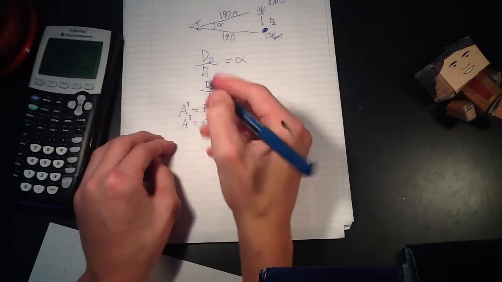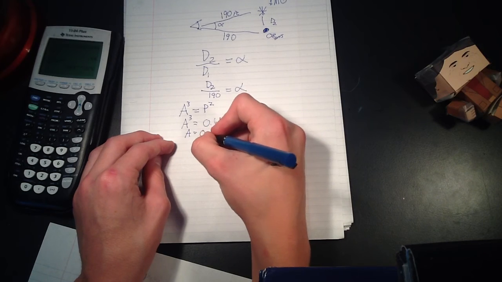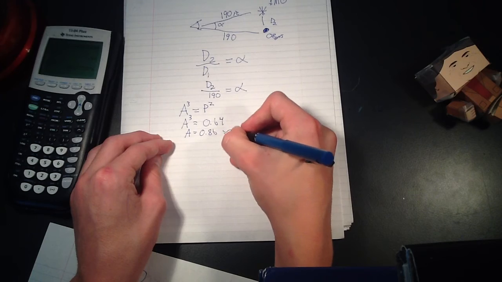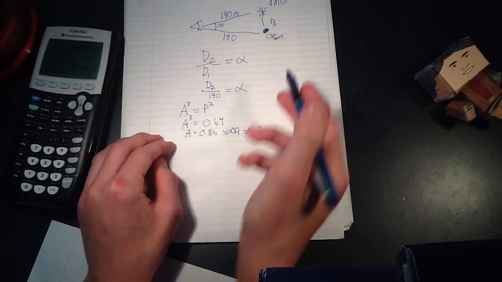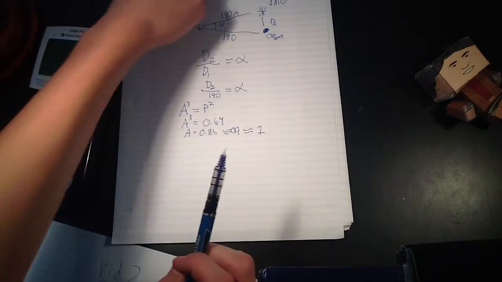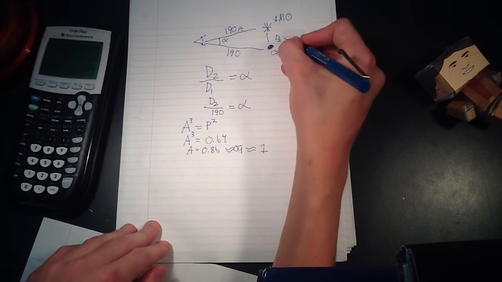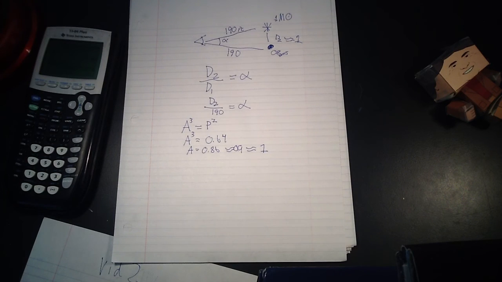is, ooh, yay, what do you know? A equals 0.86, which is approximately 0.9, which you can easily round up to 1. So there you go. Our hypothesis was in fact correct. D2 is approximately 1 astronomical unit. We've done a real-world problem. I will see you guys next video.